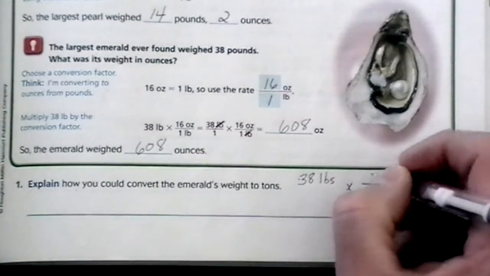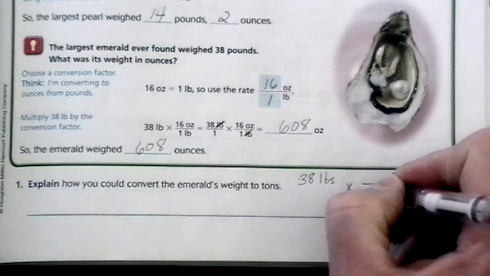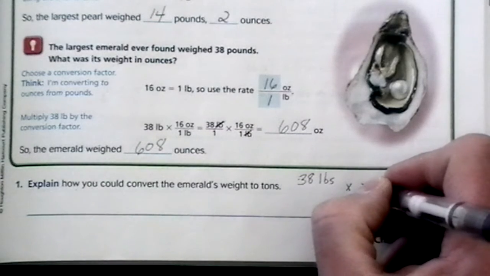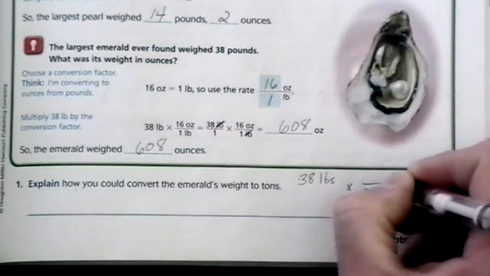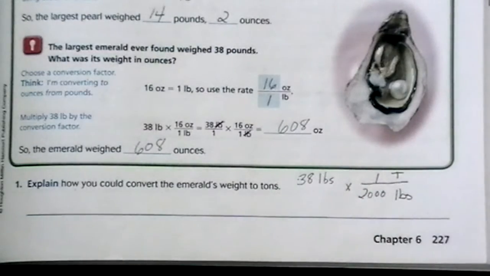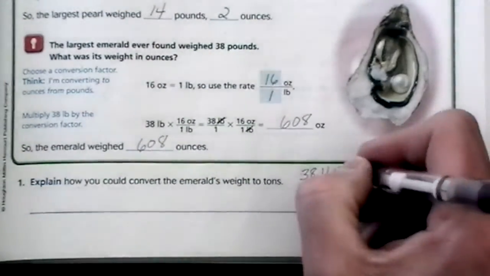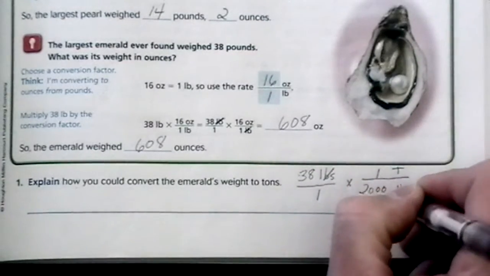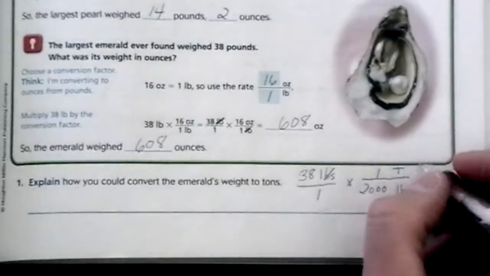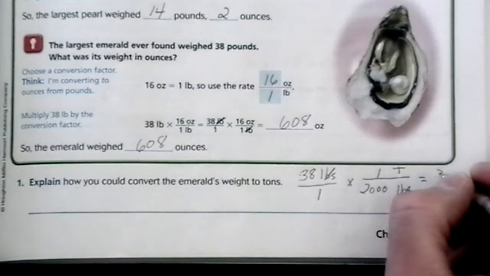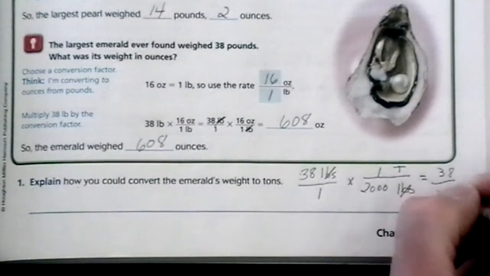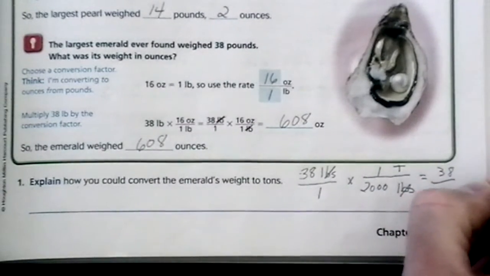So there are 2,000, sorry, pounds in 1 ton. Pounds are going to cancel each other out. And this is going to give me 38 over 2,000.